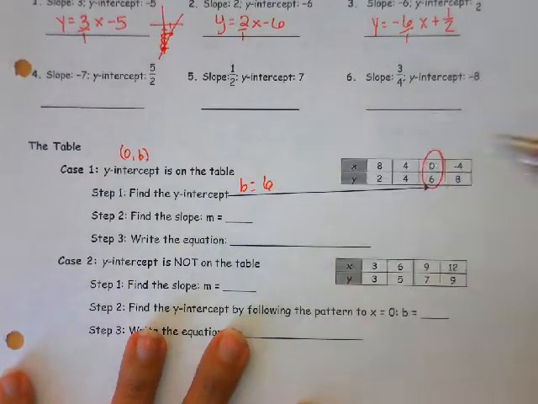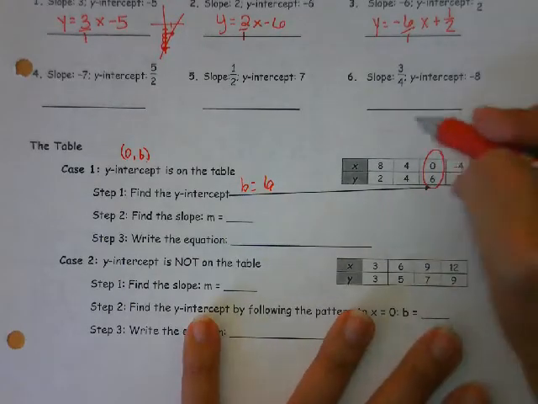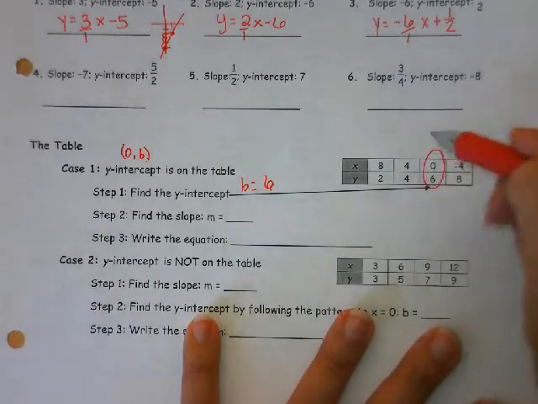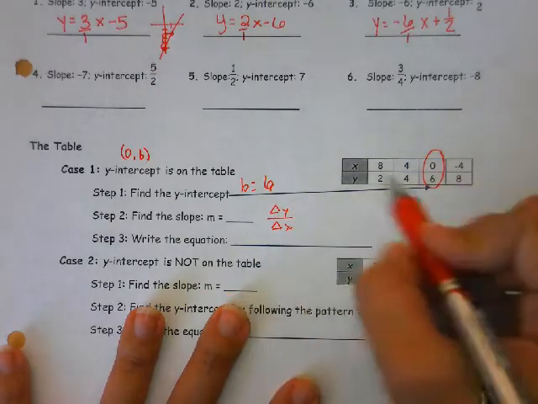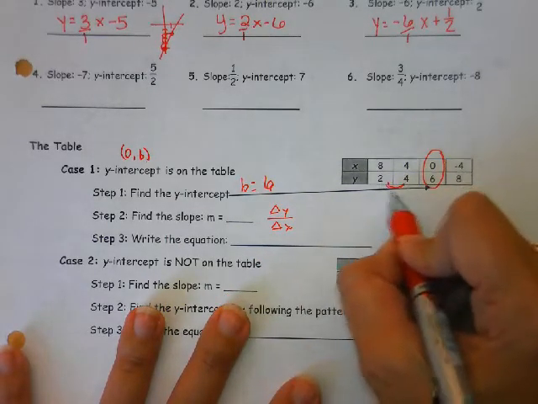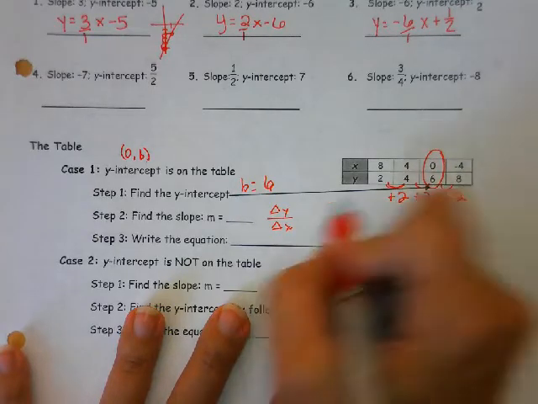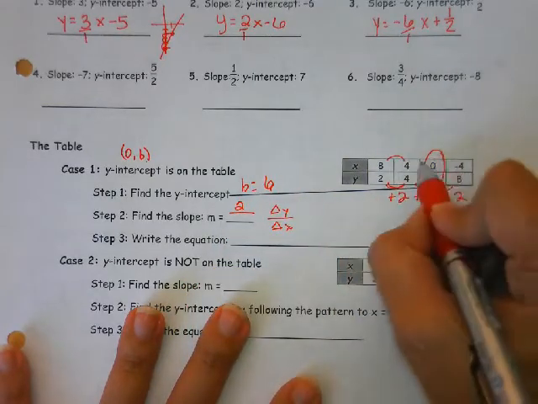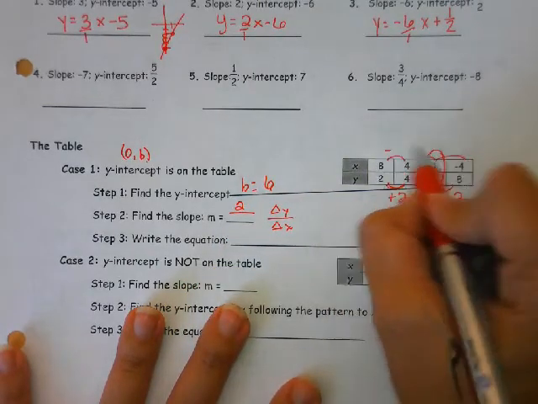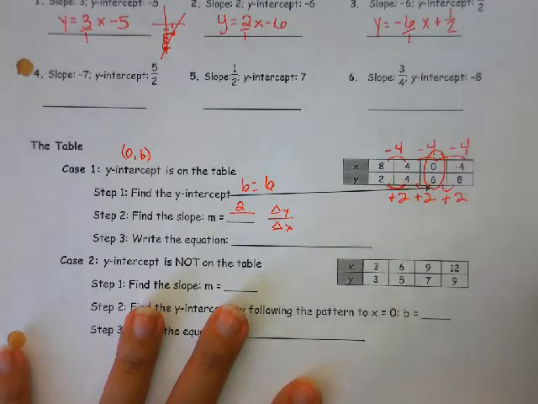And then you need to count your slope. And we practiced that in tables on our notes the other night. So remember, slope is the change in y over the change in x. Well, let me see how the y's are changing. So this is plus 2, plus 2, plus 2. So I'm going to put that on the top. And then how are my x's changing? My x's are going down. That means this is a negative. So minus 4, minus 4, minus 4.